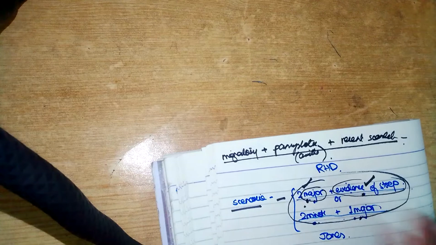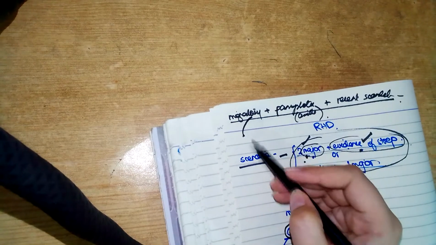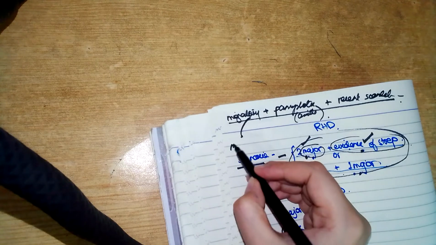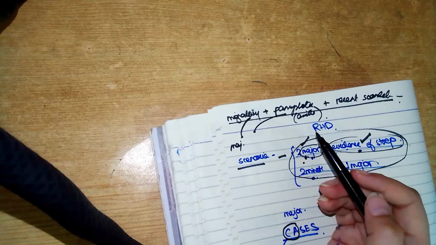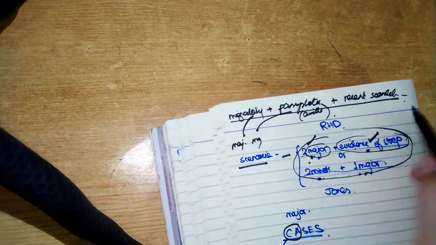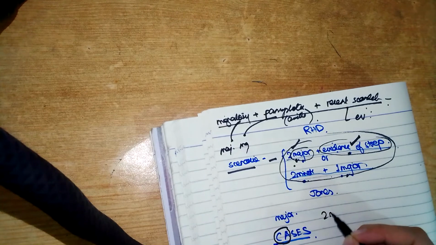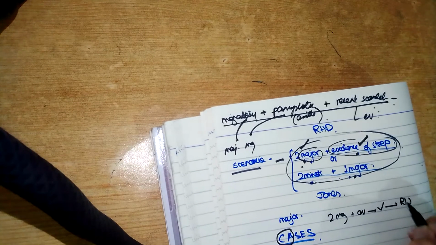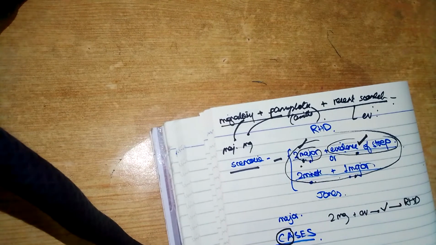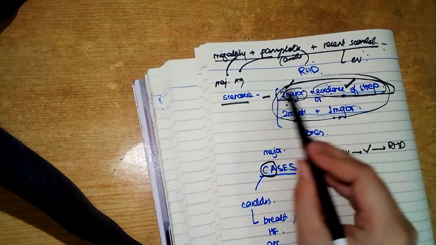So what are you going to pick from this scenario? You're going to say this migratory arthritis is a part of CARDS, so this is major. This pansystolic murmur is a part of carditis, the C in CARDS, this is also major. And this recent scarlet fever is the evidence. So we're going to say that two major plus evidence is fulfilled. So this is rheumatic heart disease. This is how we are going to diagnose.